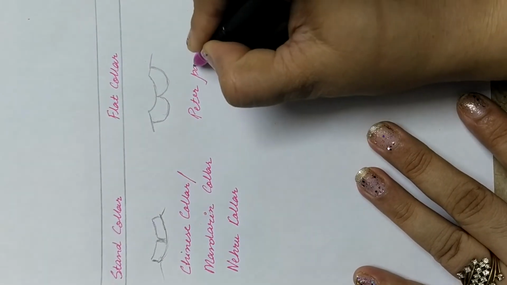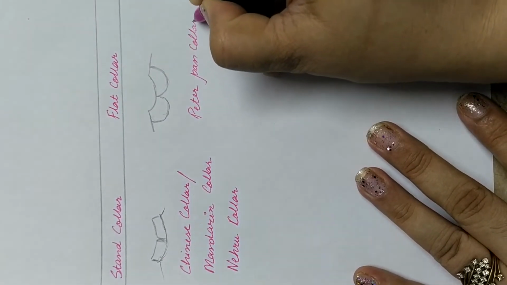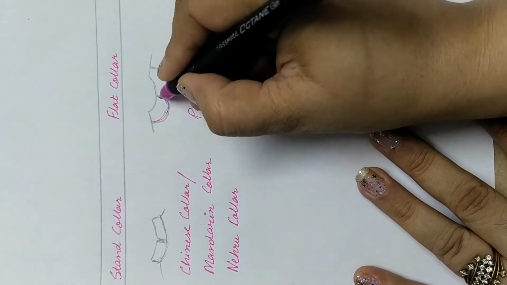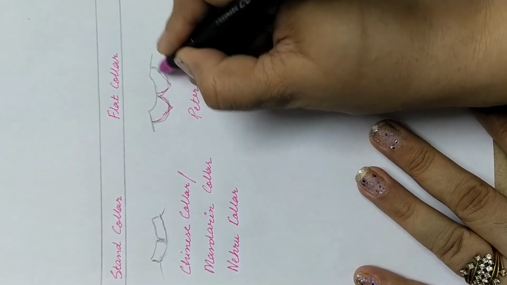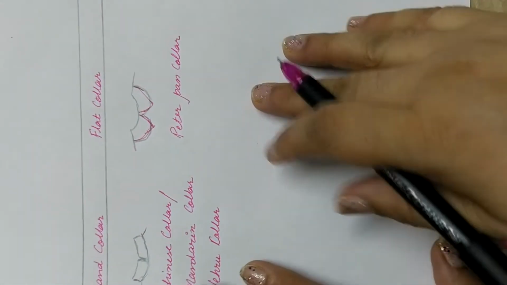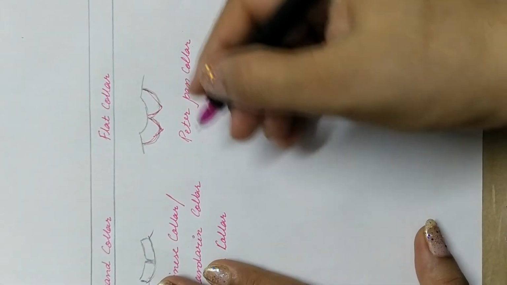Peter Pan collar you will mostly find in kids wear. So in frocks you would find this kind of collar done. Sometimes they make it a little pointed, or change its placement a little, and it becomes a different design.